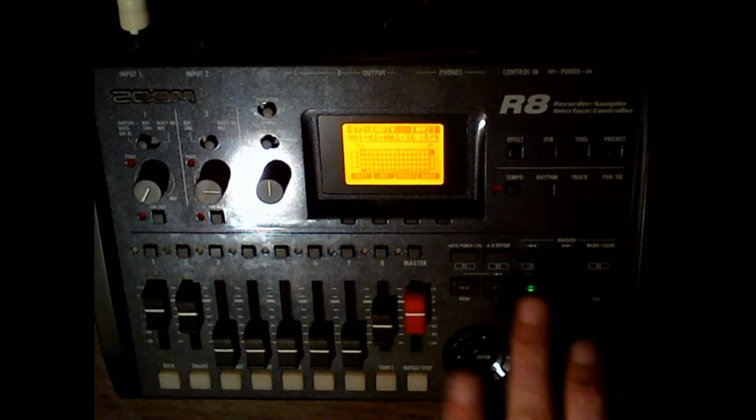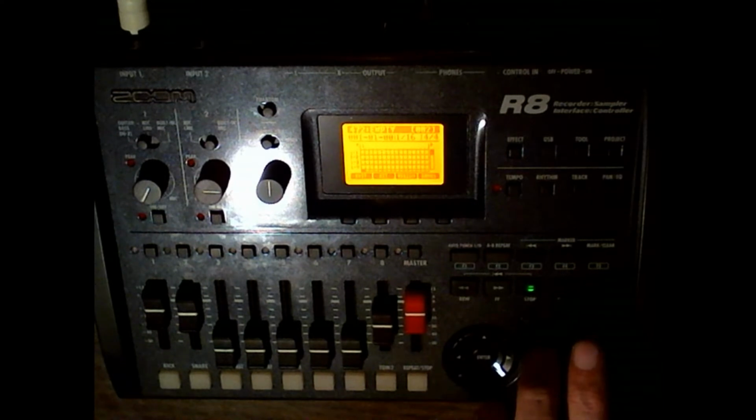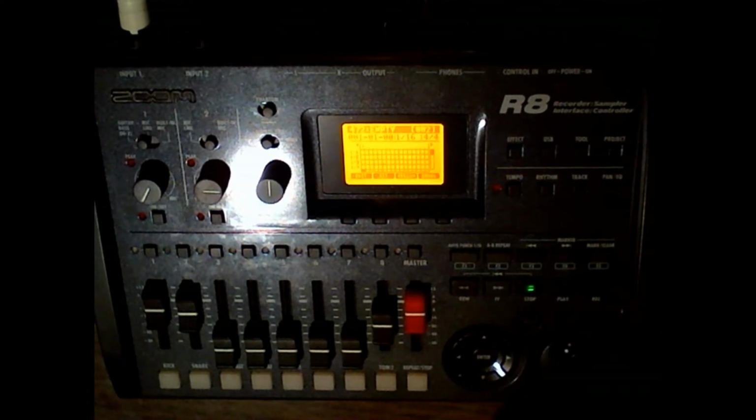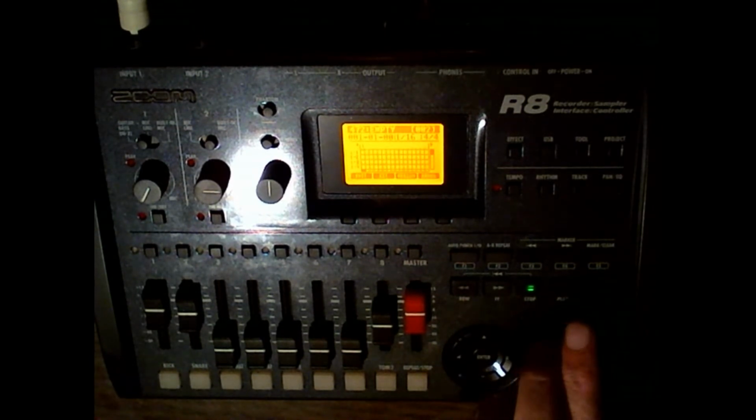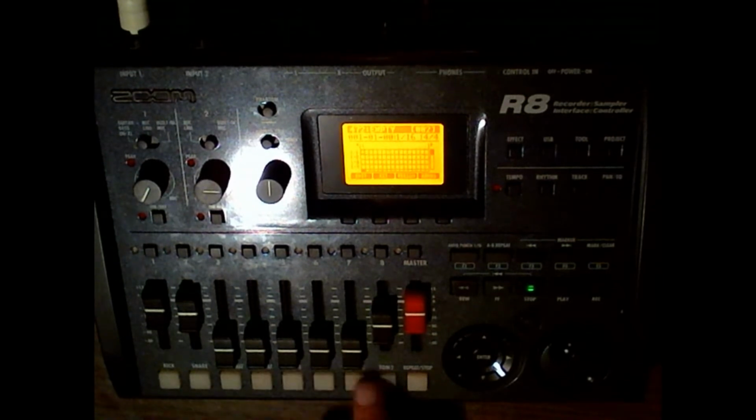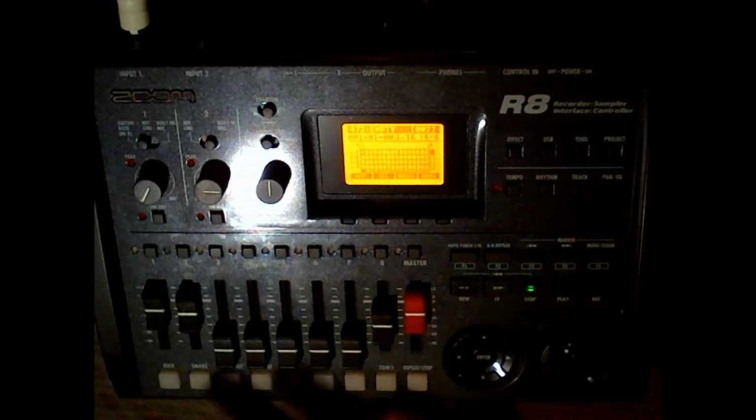Now, the same way you record your guitar, you would hold record and hit play. So that's what I can do right now. It will give me a count in, and it'll start playing and recording. And what I can do is use these bottom buttons to do kicks and snares and crashes and that kind of thing. So we're going to keep it as simple as that.